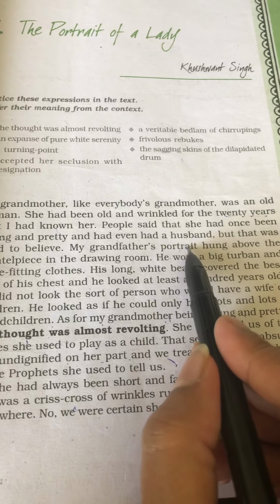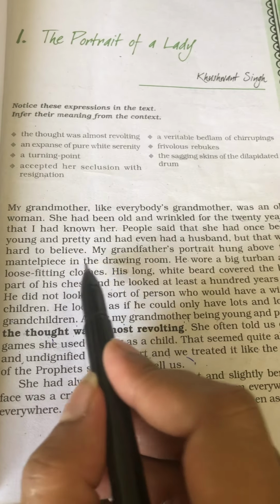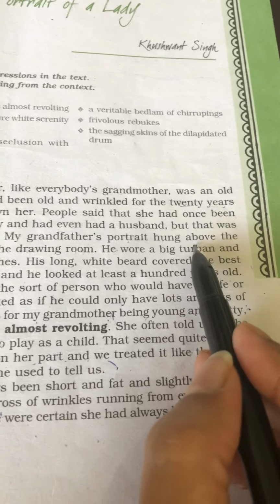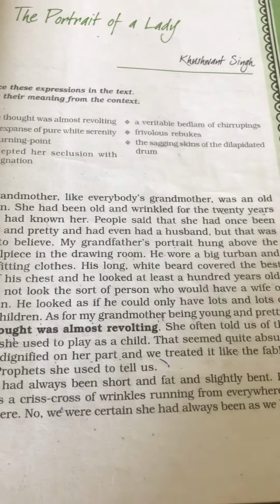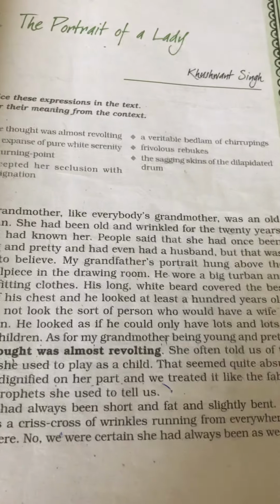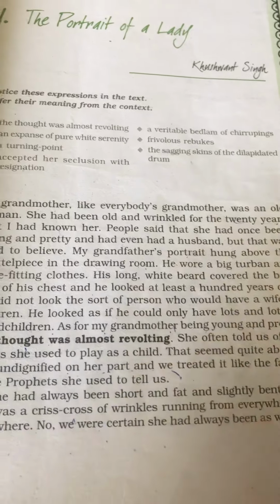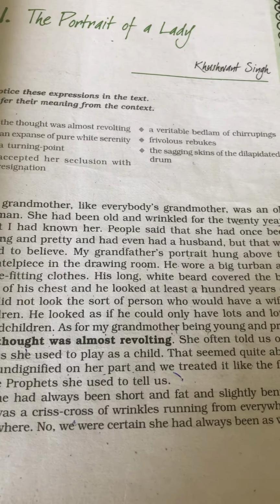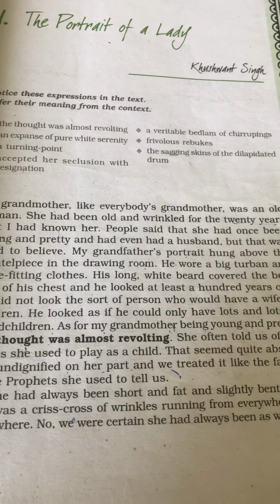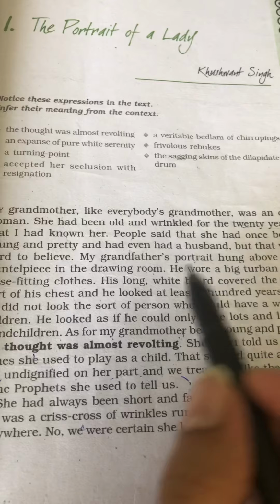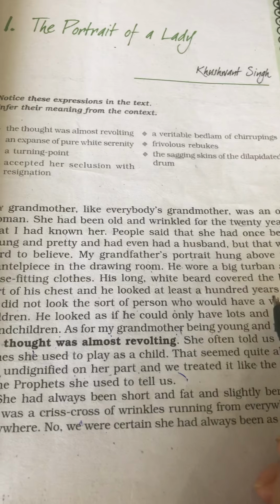His portrait or his photograph, photo frame, has been hung above the mantelpiece in the drawing room. In the drawing room, there is a photograph, and from there the author could find that his grandfather also was looking terribly old. He was wearing a big turban and loose fitting clothes, just like the other old person wears. So, over here we find that it was hard to believe for the young author.